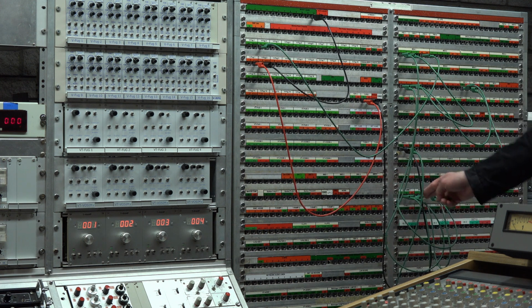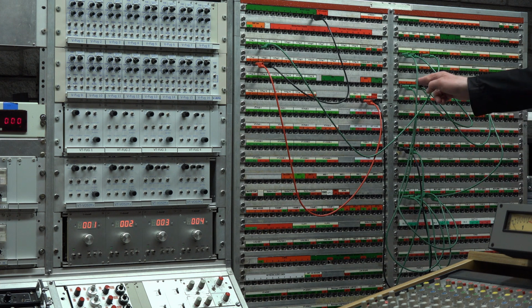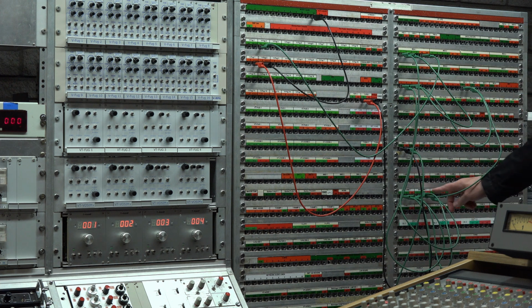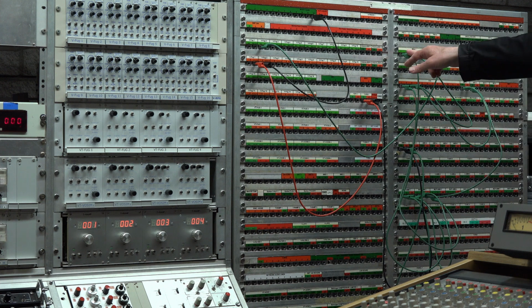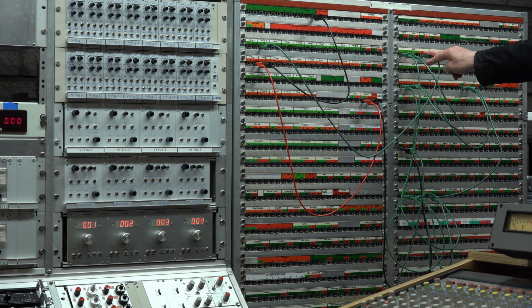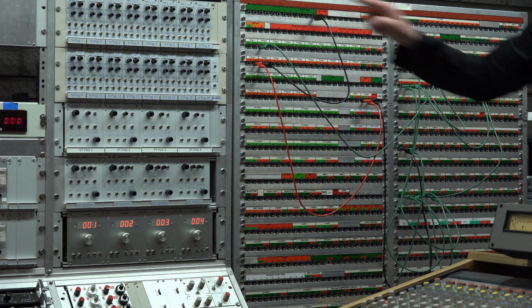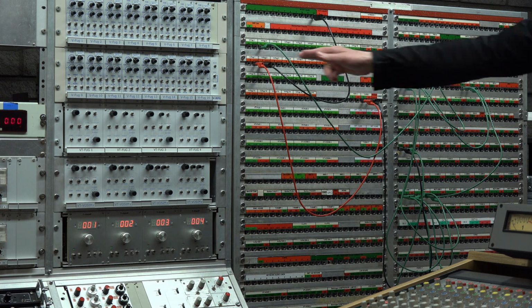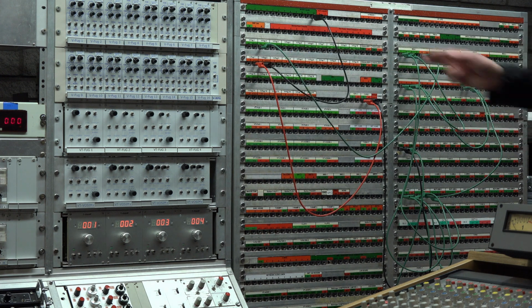The output of this multiplier goes to the second multiplier. The second variable voltage source goes to an inverter, and then from the inverter to the second input of the multiplier. Then the multiplier output goes to the mixing amplifier, and the variable voltage source before the inversion goes to the second input of the mixing amplifier, and the mixing amplifier output goes to the function generator that gives the audio signal, and the output of the function generator goes to the mixing desk.